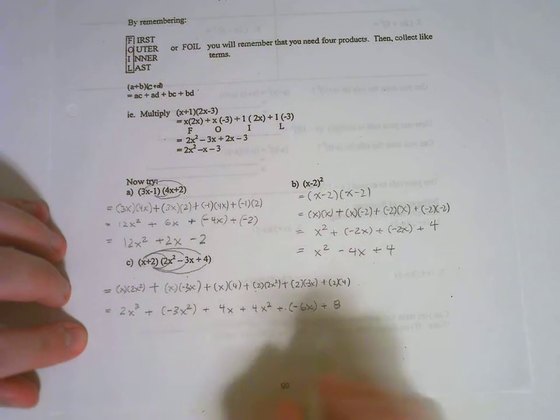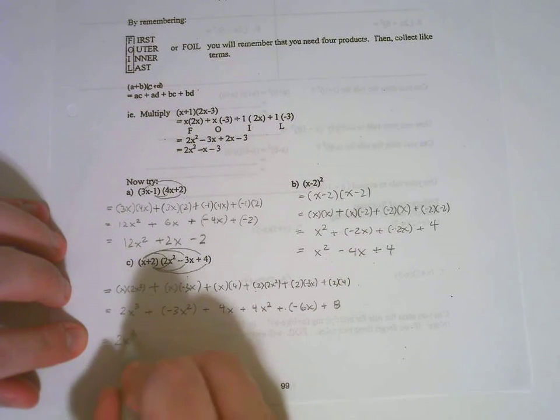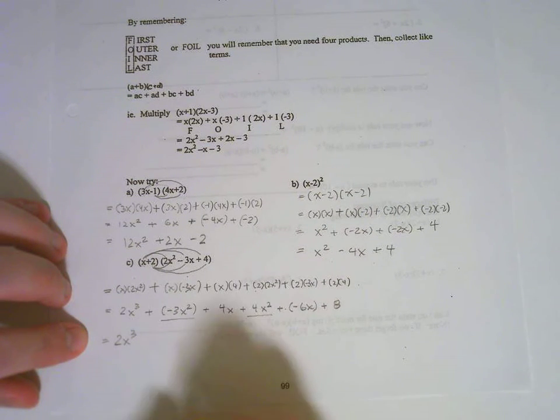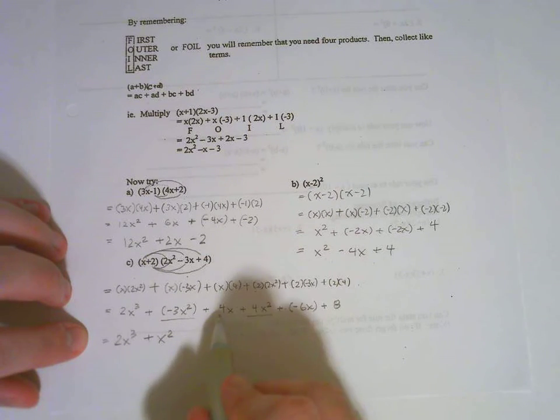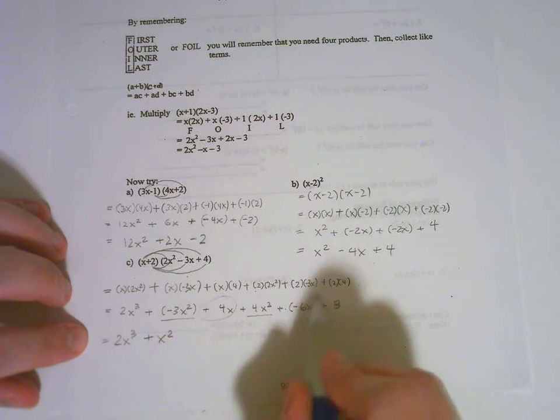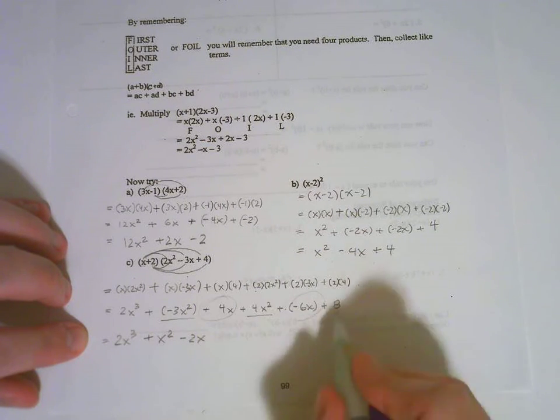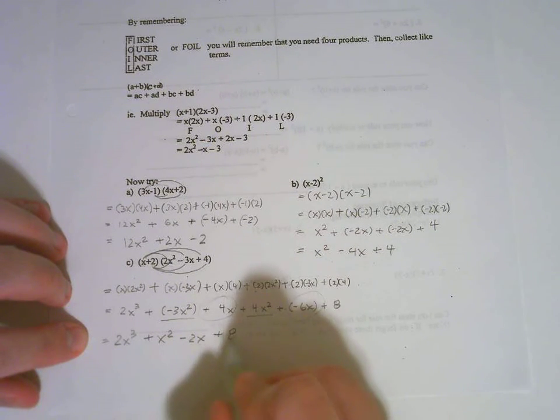The cube is all alone, so nothing happens to that. It's still 2x cubed. Here's a squared. Here's another squared. So collect those. Here's an x. Here's one that's just x. So collect those. And then the constant's all by itself.